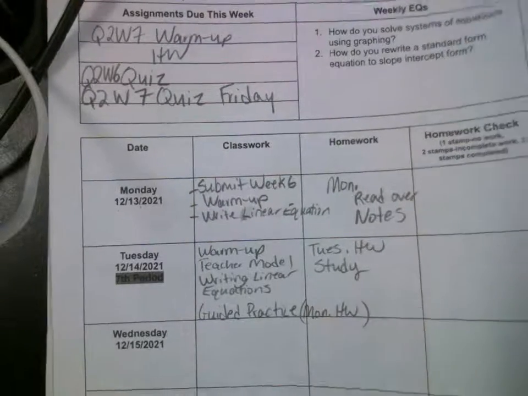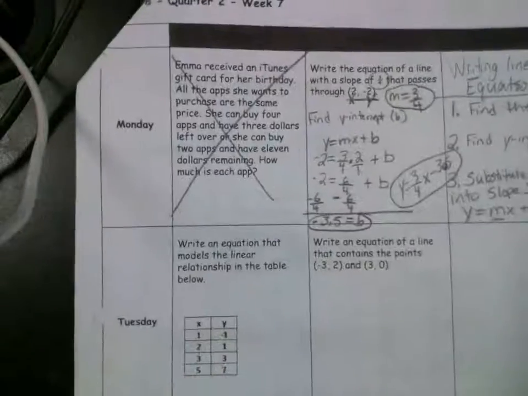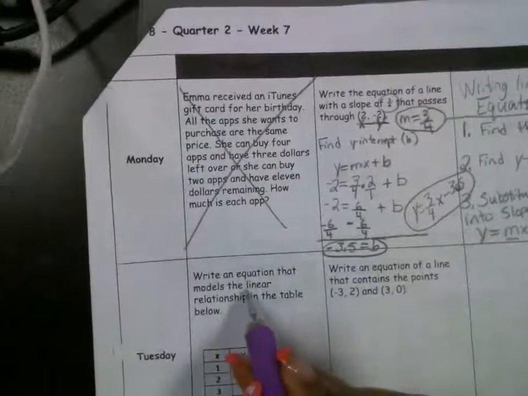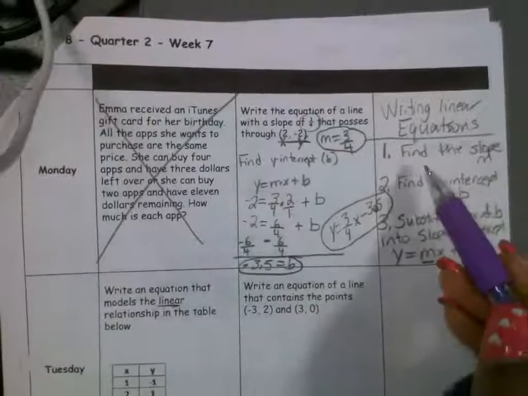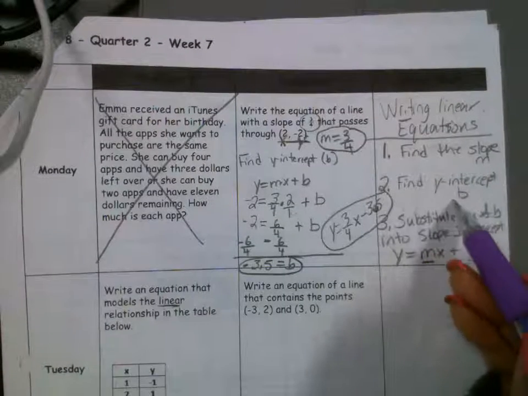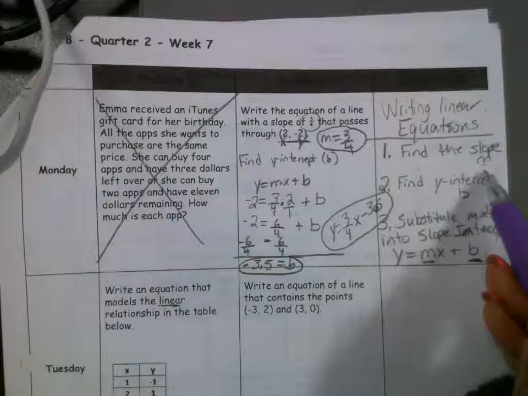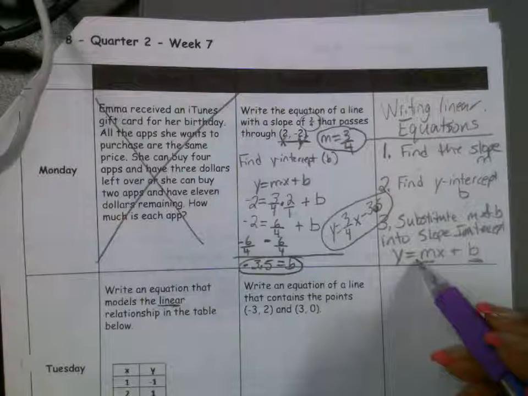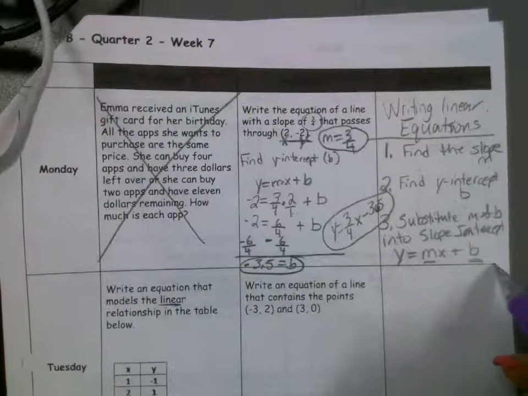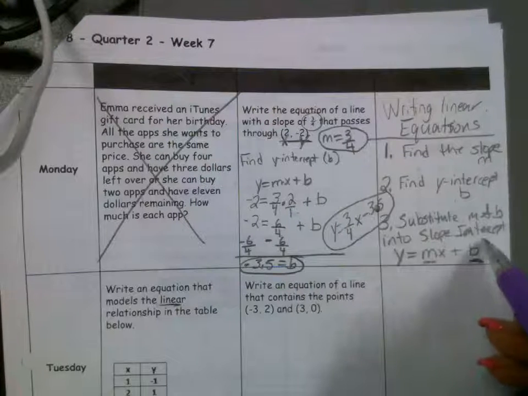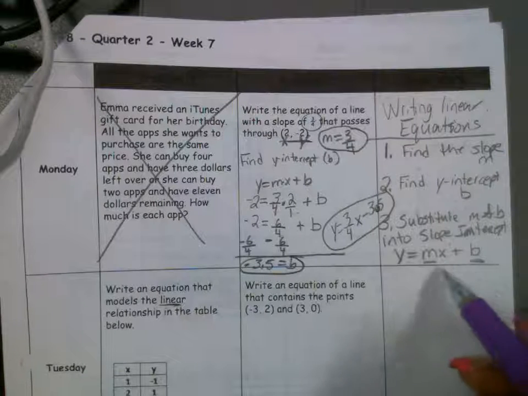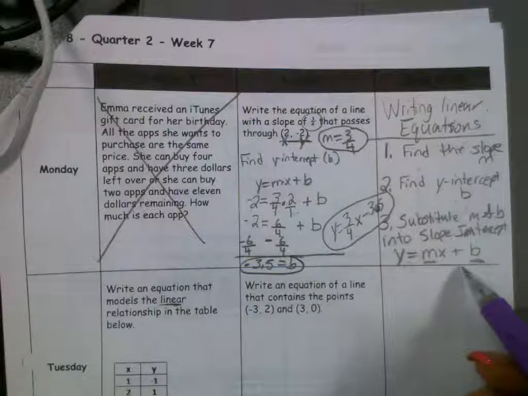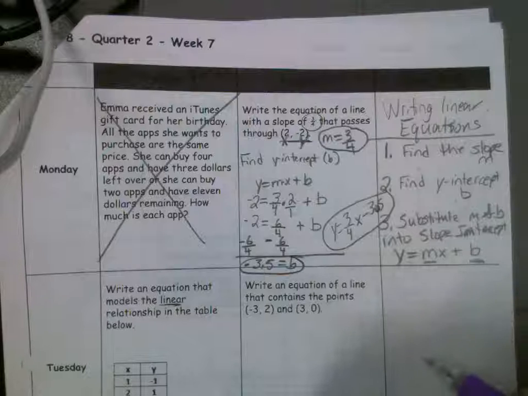Okay. All right, let's look at our warm up. In our warm up, we're writing linear equations. We wrote the steps to writing linear equations. Okay, here, first steps to find the slope, then find the y-intercept, then substitute the slope and the y-intercept into the form y equals mx plus b. The name of that form is Slope-Intercept Form. When equations are written like this, you say that equation is written in Slope-Intercept Form.